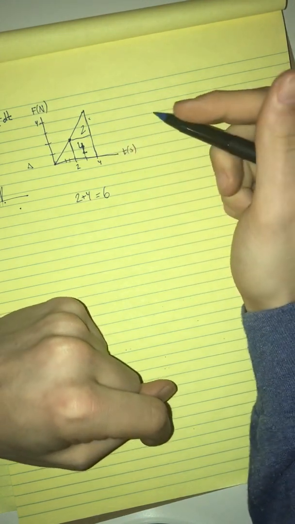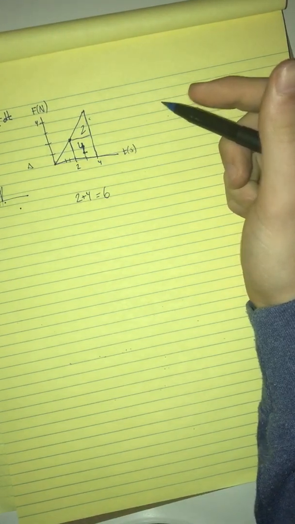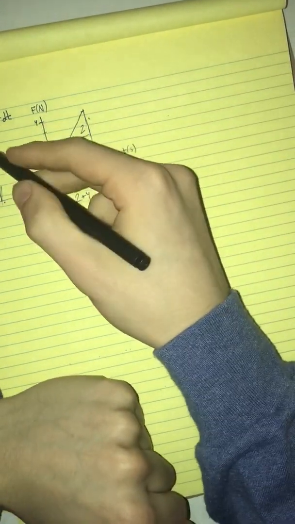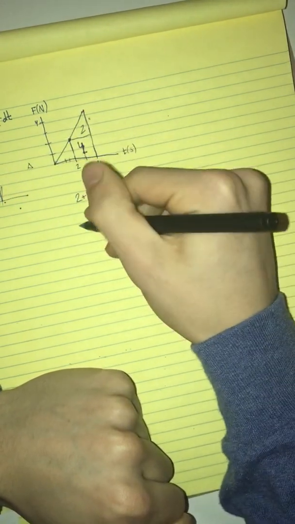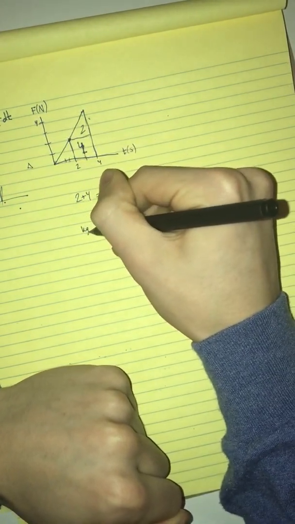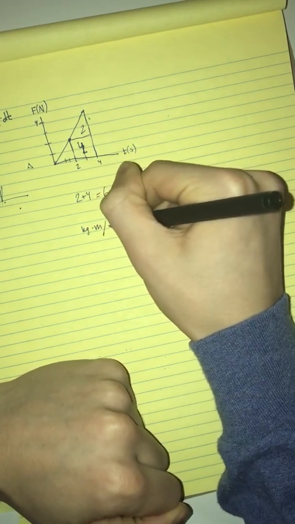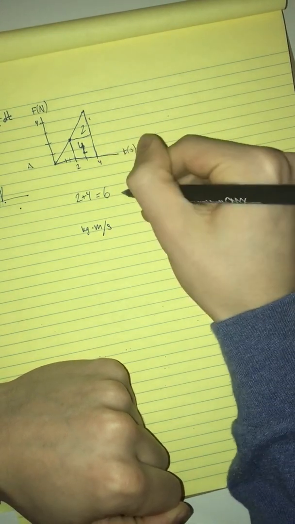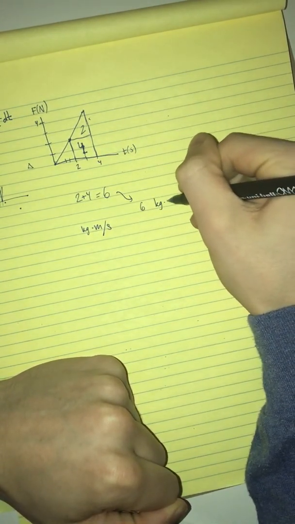And one thing we have to remember is that for the momentum, momentum equals mass times velocity. So the units for momentum is going to be kg times meters over seconds. So our final answer is going to be 6 kilogram meters per second.